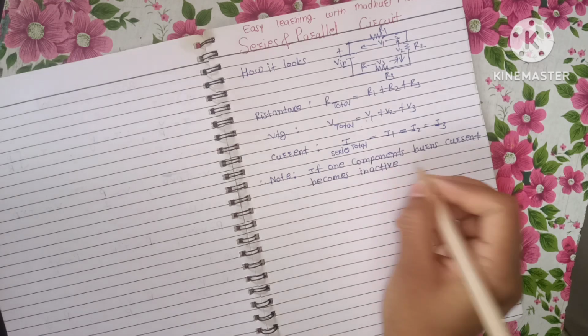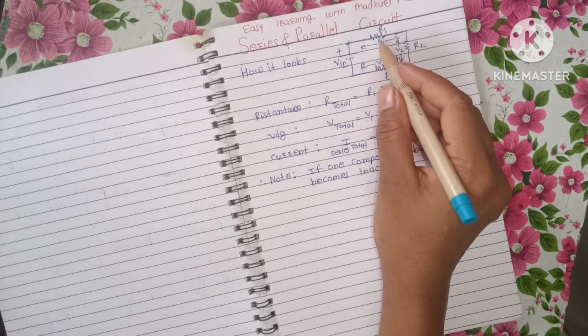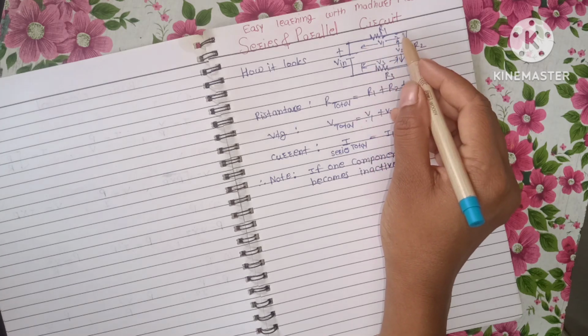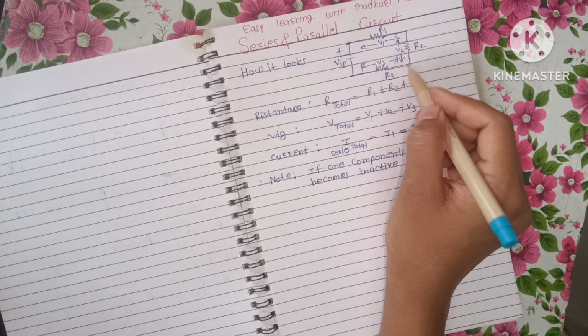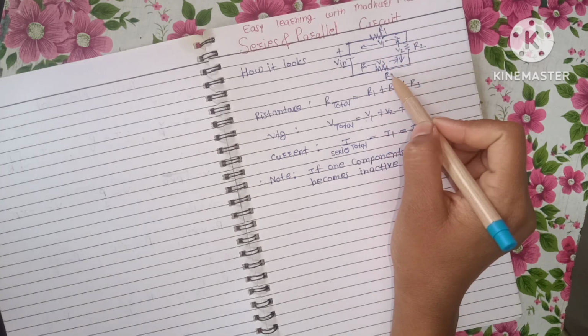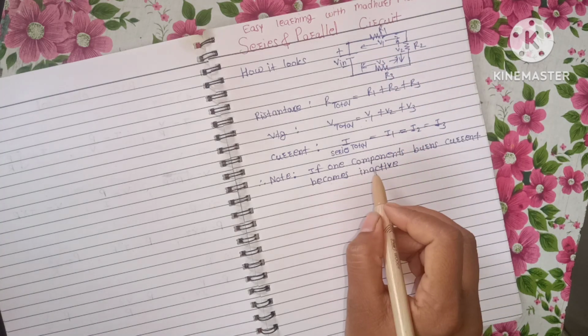It means if R1 is broken, the current through R1 stops, and then the current through R2 and R3 also stops. So if any single component is broken, the current becomes inactive.